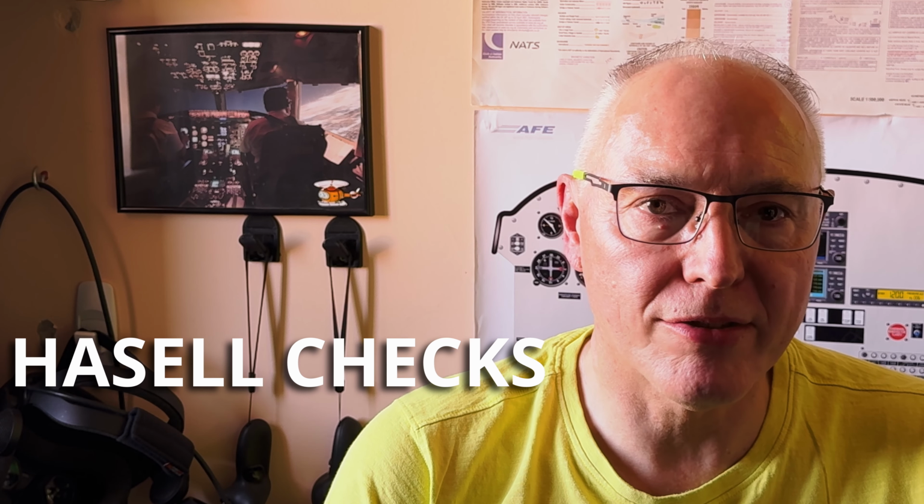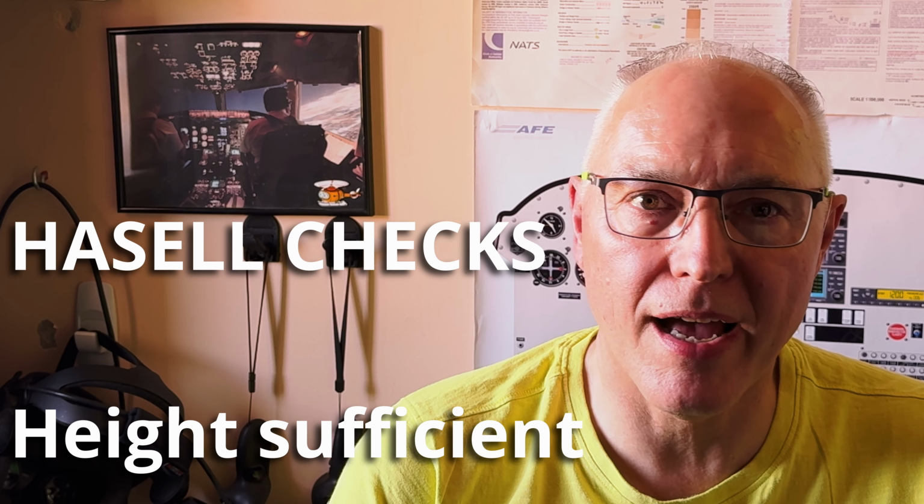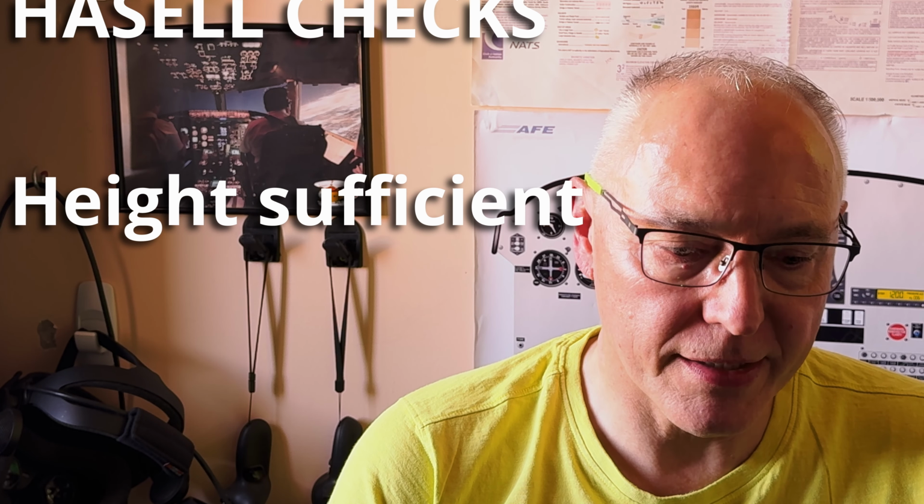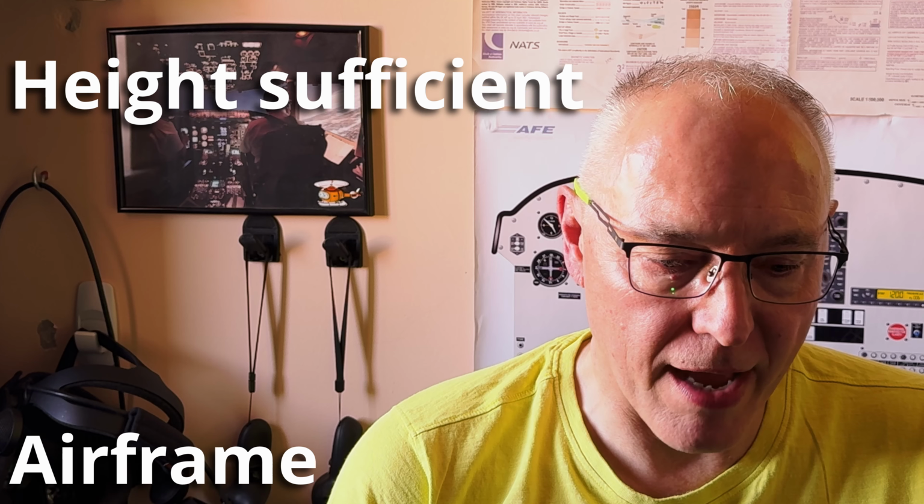So as we enter the area for the lesson, we need to do our HASELL check. So height: are we sufficiently high above the ground? At least 3,000 feet. Airframe: is the airframe secure? Flaps and trim. Security: are the harnesses and the hatches secure? Is there anything loose in the cabin? Engine: is that operating normally?